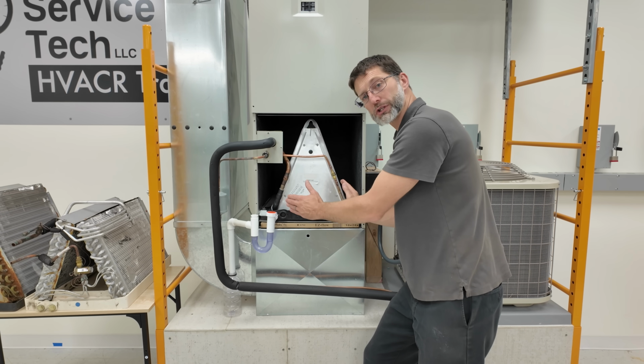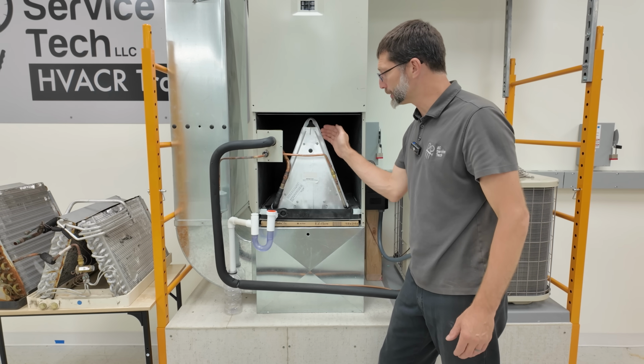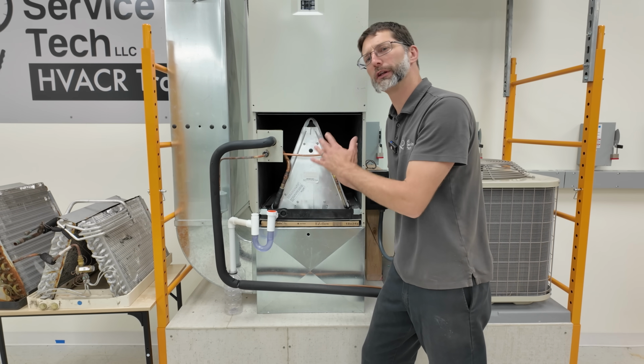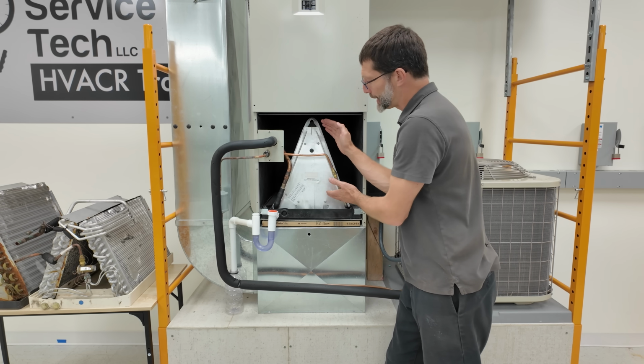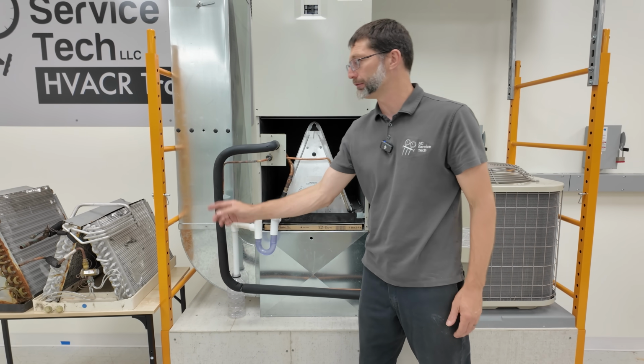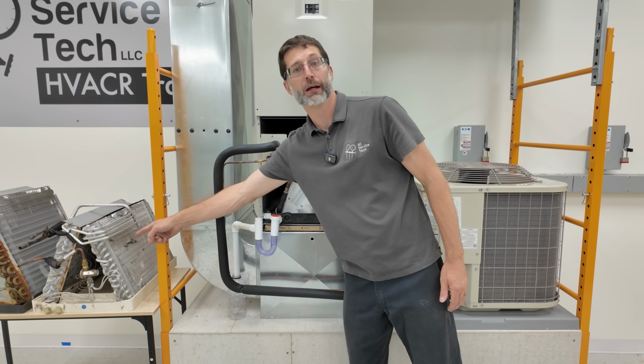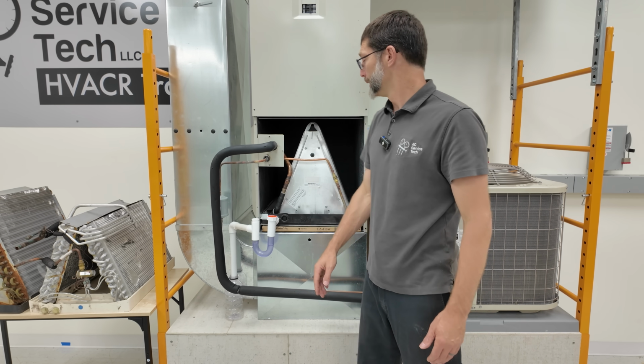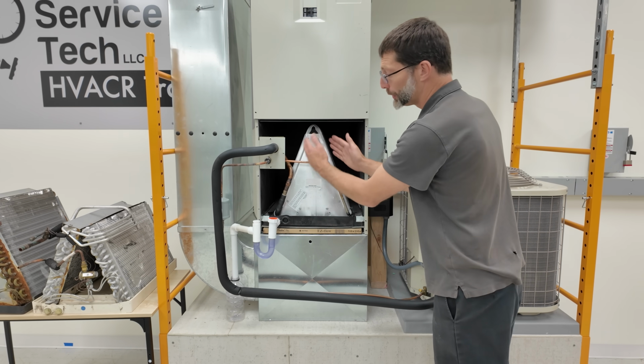The purpose of a microchannel coil is to have very good heat transfer while also reducing the refrigerant charge. So they're going to have, say, 70% less refrigerant traveling through them than the conventional type of coils like the aluminum tube and aluminum fin. And so that's the whole point of it.